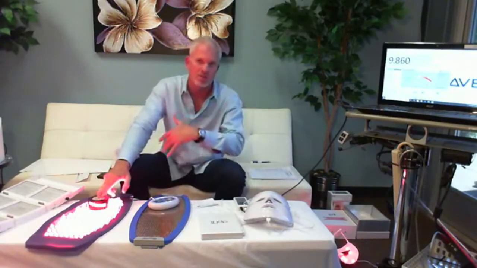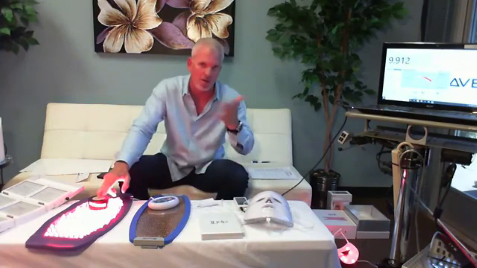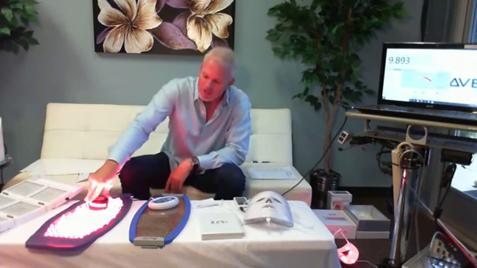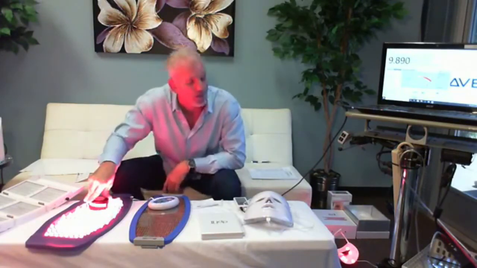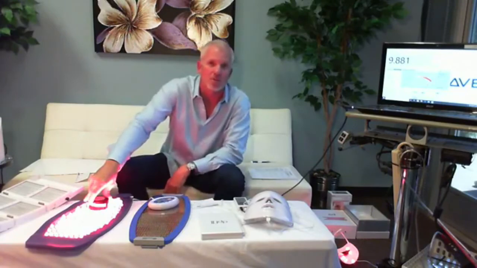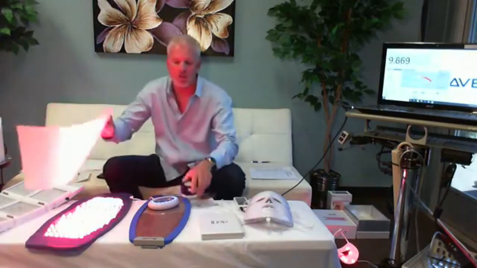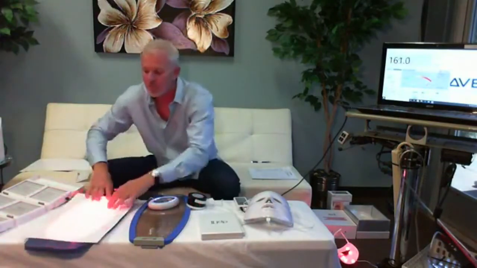So the pulsing obviously is going to diminish some of the power because it's an on-off pulse. If it's a percent duty cycle, it's pretty standard with that. So even if I press as hard as I can, it's basically keeping around that 9, almost 10 milliwatts. So pretty low on that, and very similar to the other unit as far as the coverage area goes.